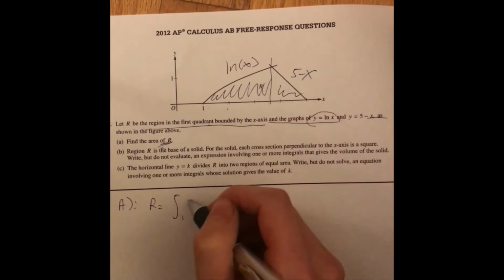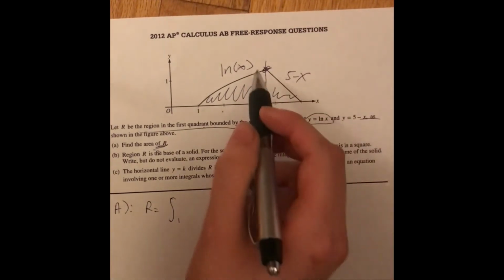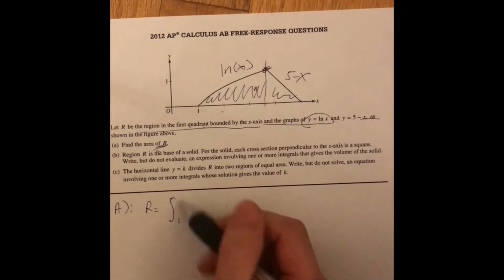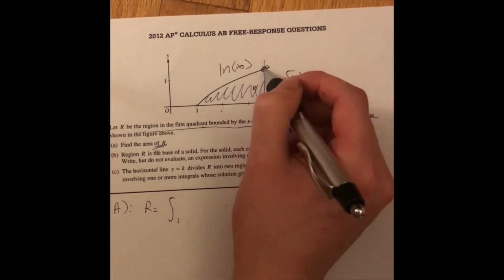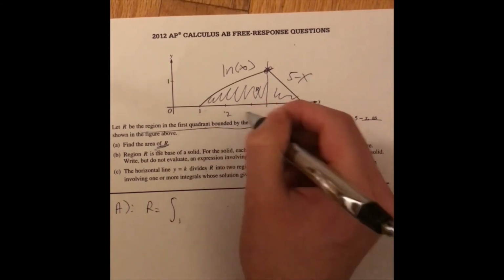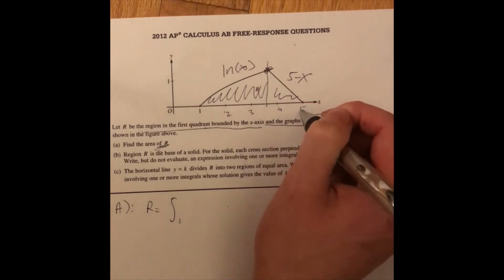Well, actually, I'm getting ahead of myself. The first step is finding this intersection point, because that is going to be our domain points of the integral. So we have to find the x value. It looks to be like 3.5-ish, but we want an exact value.